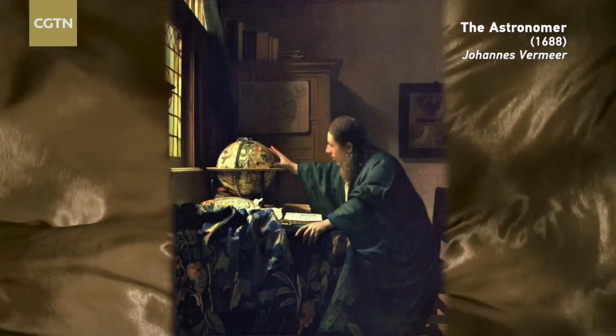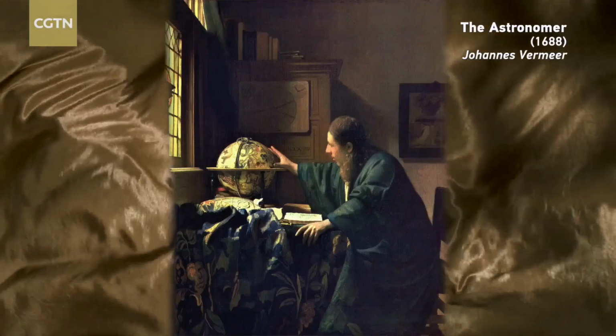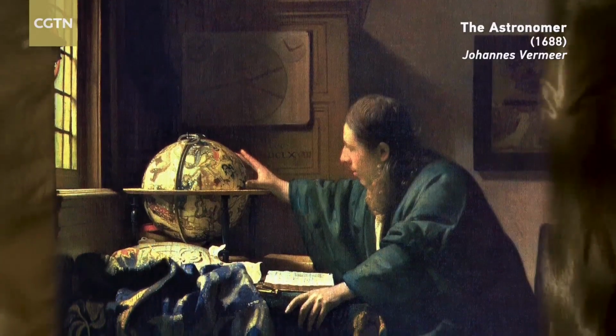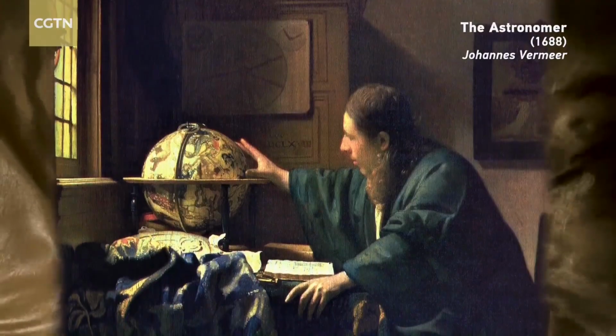We can refer to Johannes Vermeer, one of his paintings, Astronomer. For example, with the Chinese way of shanshui, you don't necessarily need to be in the scene. You are like the astronomer holding a globe. You can choose whatever angle you want to see, entirely up to you.